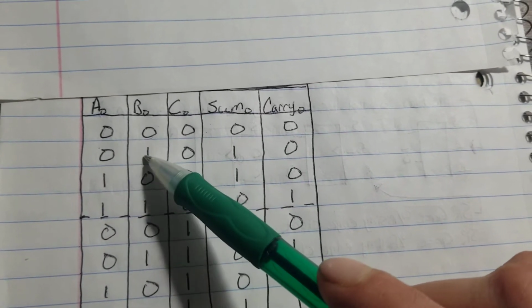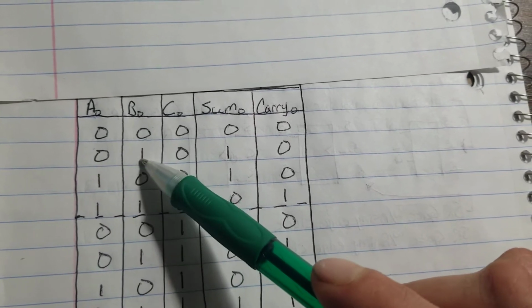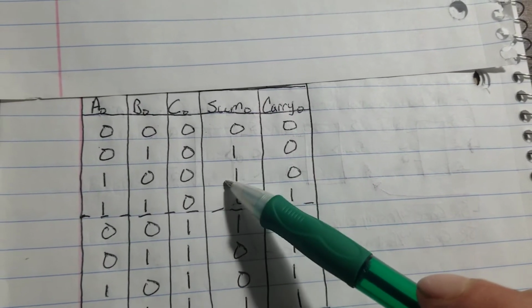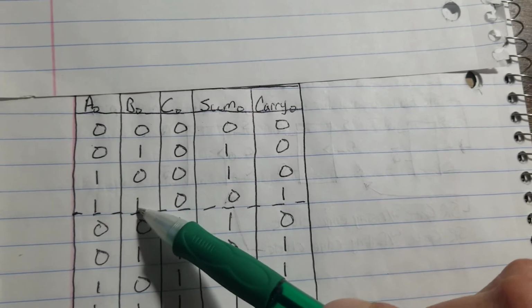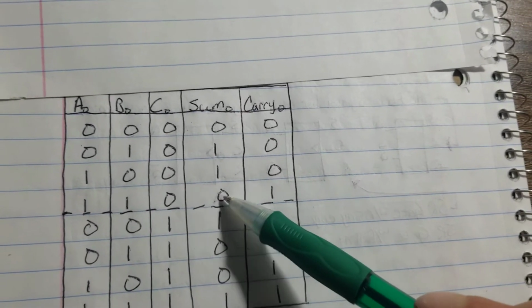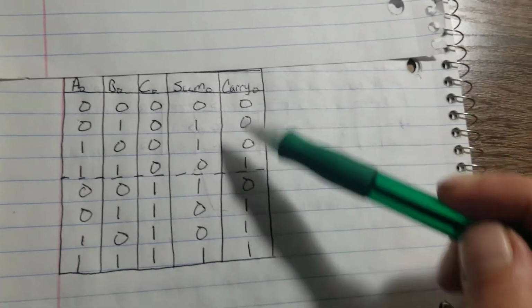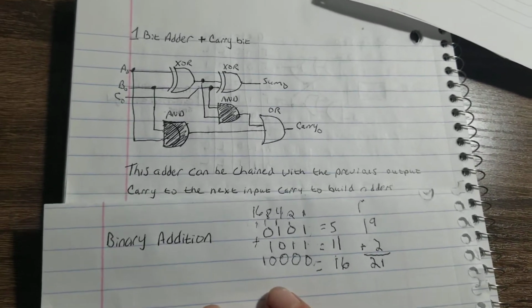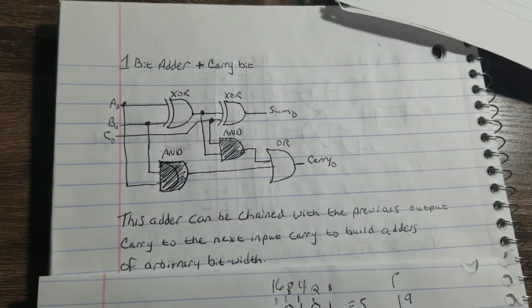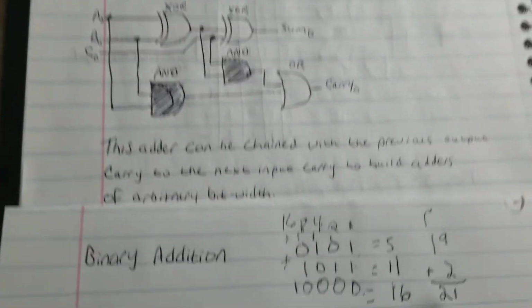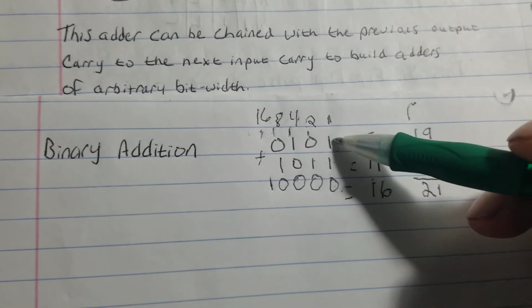A is 1, or A is 0, B is 1, you're going to get a 1. The other way around, you still get a 1. But if A and B are both 1, you get a 0. That's exactly what an exclusive OR gate does. So if we analyze this truth table, what we end up getting is a circuit that looks like this. And this is a 1-bit adder. That will do the first part of this arithmetic here.